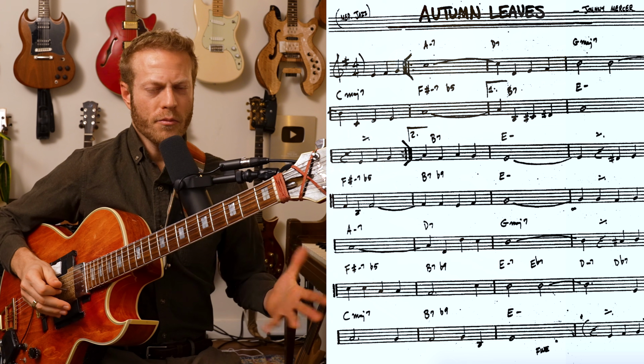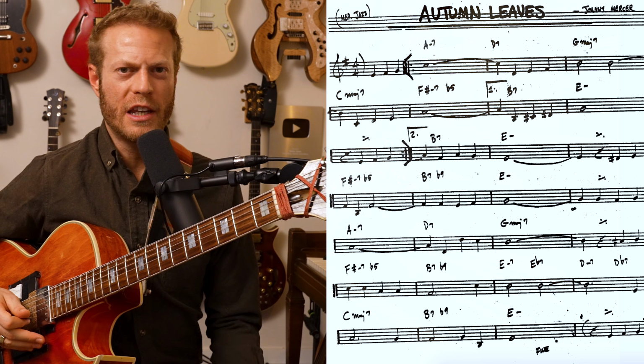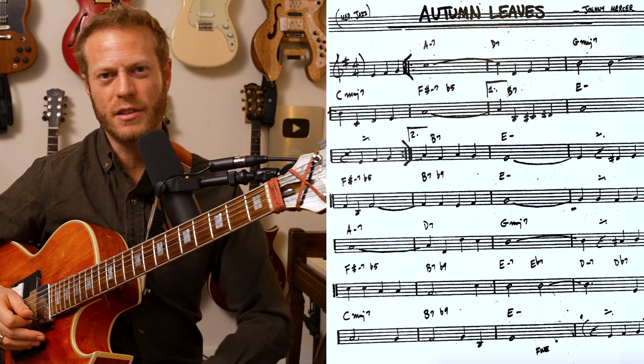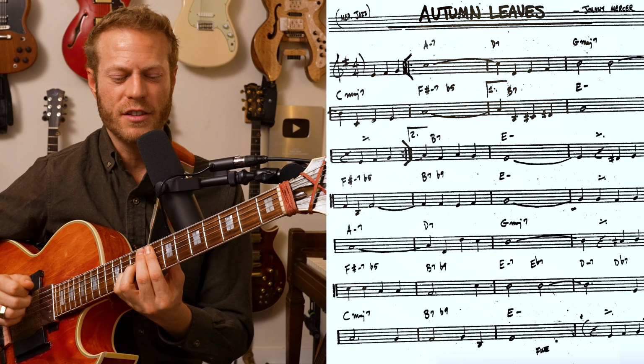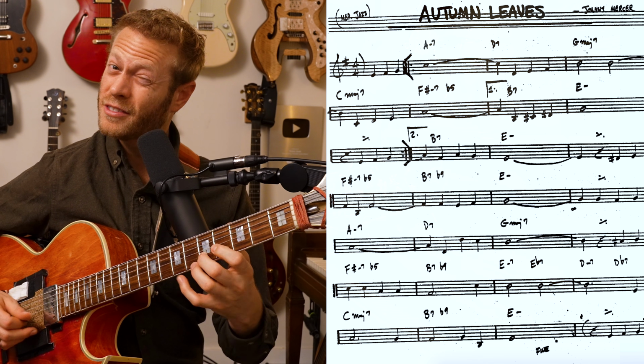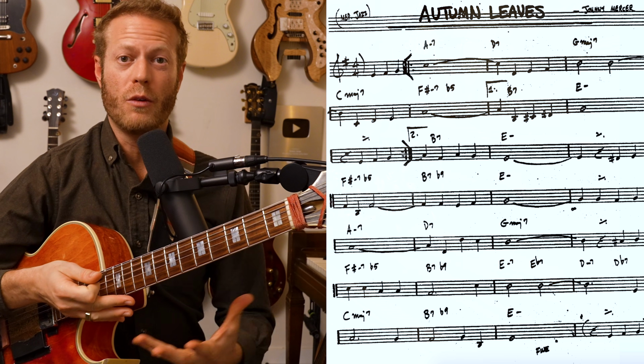So it takes time. I want you to be able to know where you are when you're playing that melody. So know, oh, this is the A section, oh, this is the B section. Okay, the B section is a 2-5-1 to E minor. So when you're playing these melodies, you actually feel and hear the harmony within the melody, right?